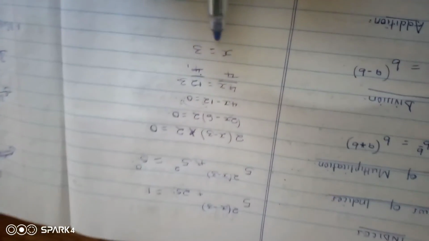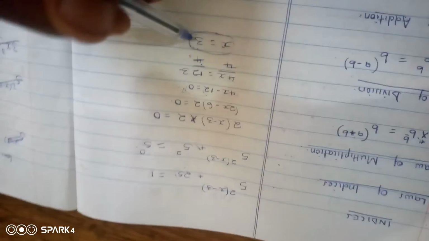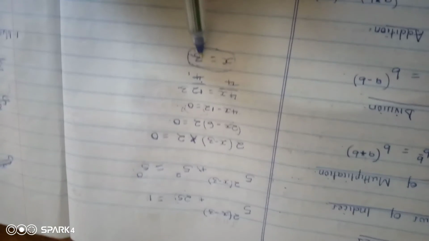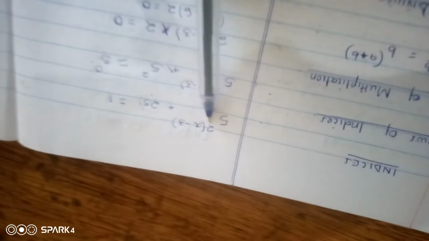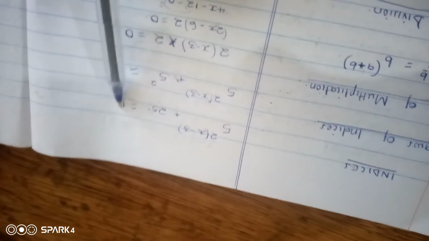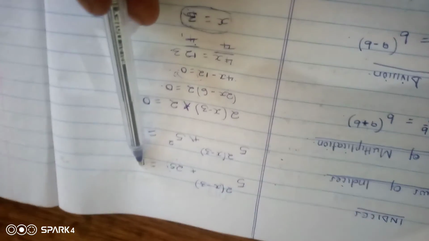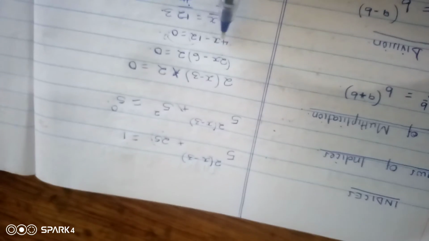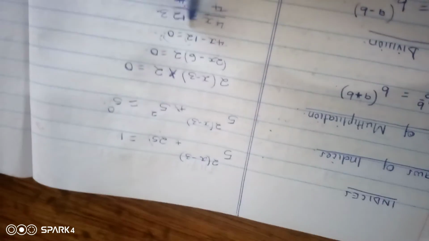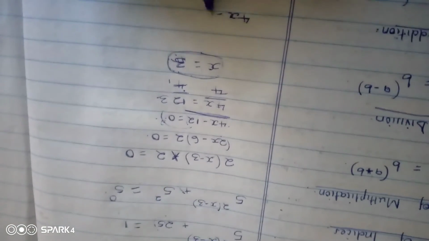We can prove this one. If we take this answer, x which is 3, and replace it in the main equation, it's supposed to give us 1. Alternatively, just to make it easy, let's replace it somewhere here, which will be much easier. So here in this part, we say 4x minus 12 is equals to 0.